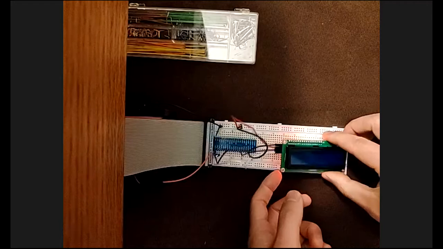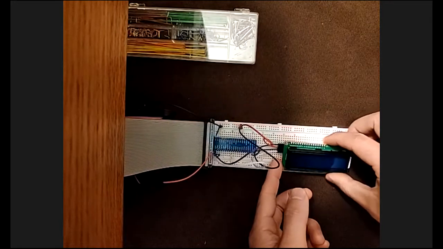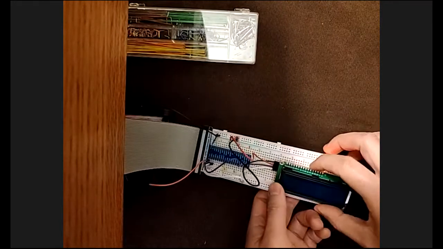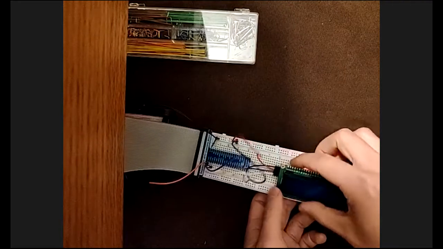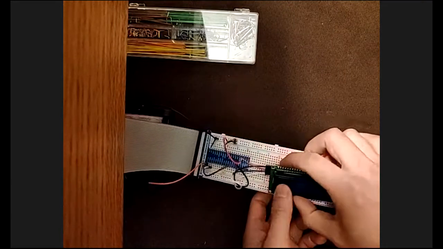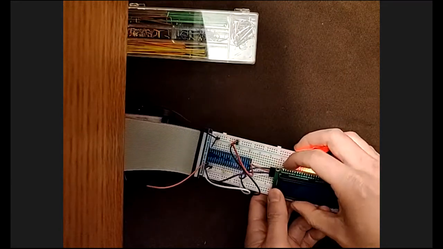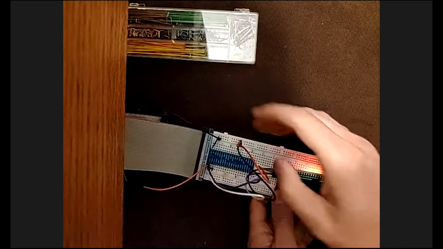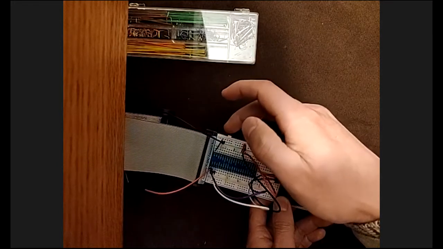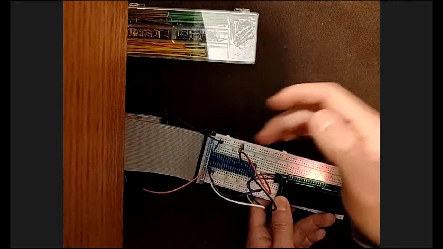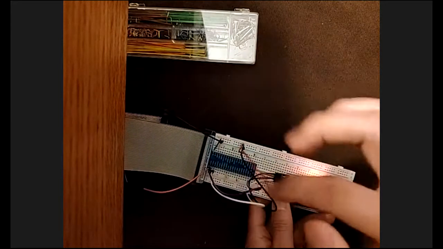Okay. Now I want to point out this particular case, the power line, the VCC, right? When you connect that to a 5 volt pin, you have 2 of them at the top right corner of the extension board, or the GPIO pin layout.